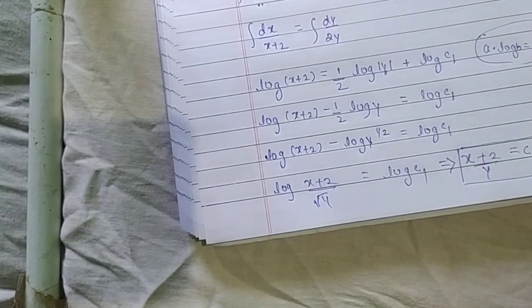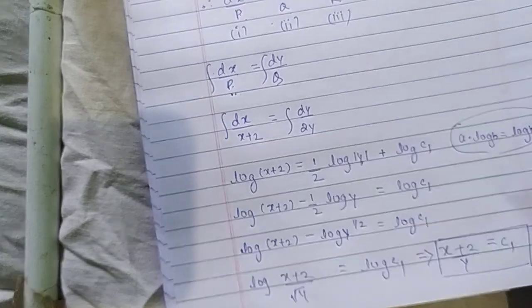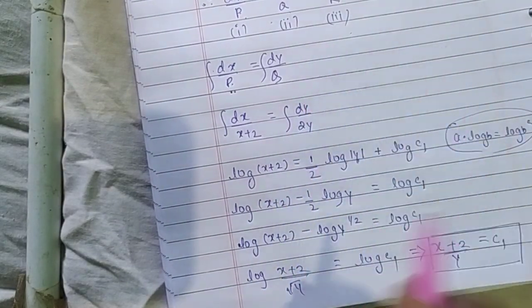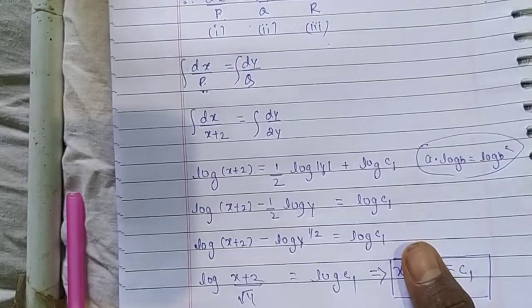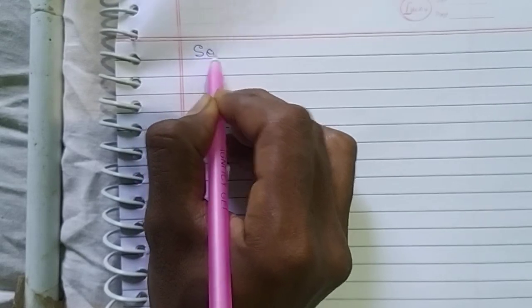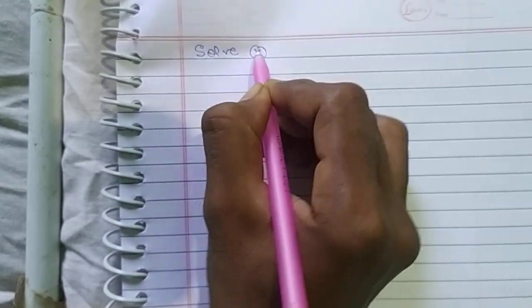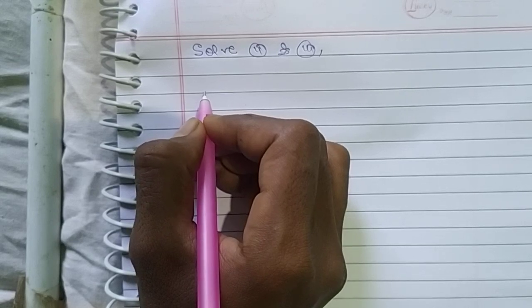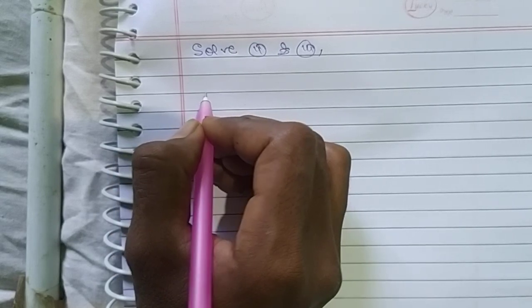And now we will solve for c2. For c2 we take equations 2 and 3. So start. Now solving 2 and 3. What do we have?